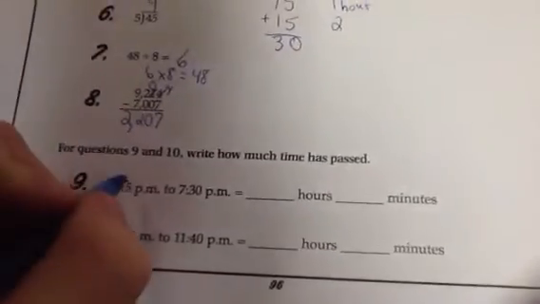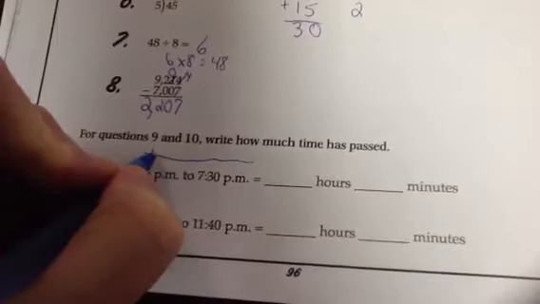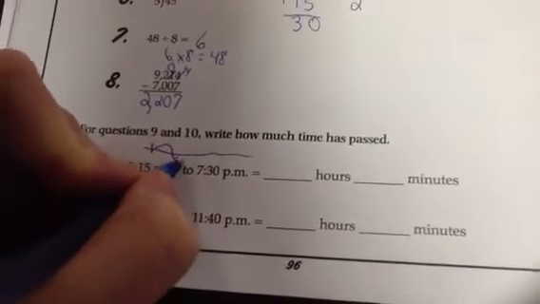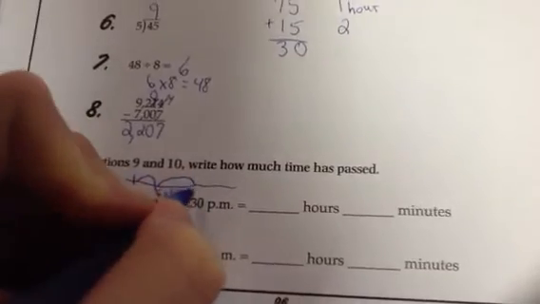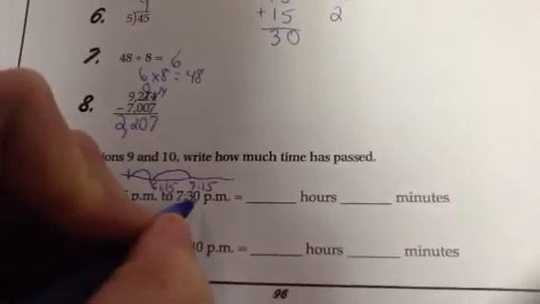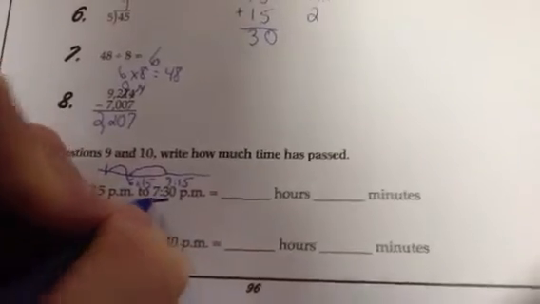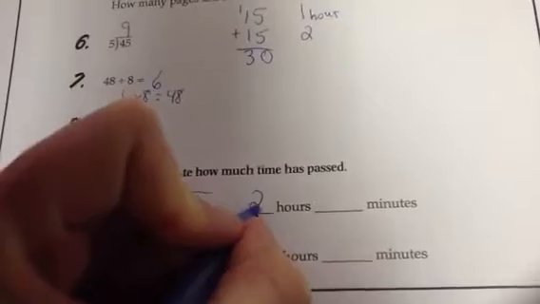Now we're going to look and see how much time has passed. 5:15 to 7:30. Well, if I draw my line, start with 5:15. 1 hour would be 6:15. 2 hours would be 7:15. And I can't go to 8:15 because that would be too far. I only have to go to 8:30. So here's 1 hour plus 1 hour is 2 hours.